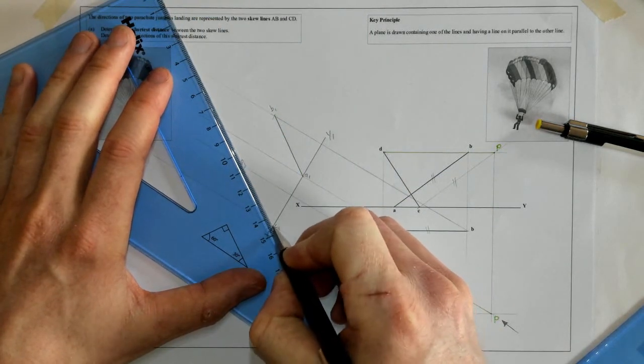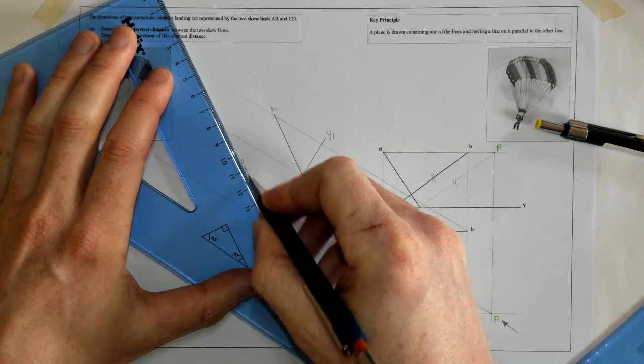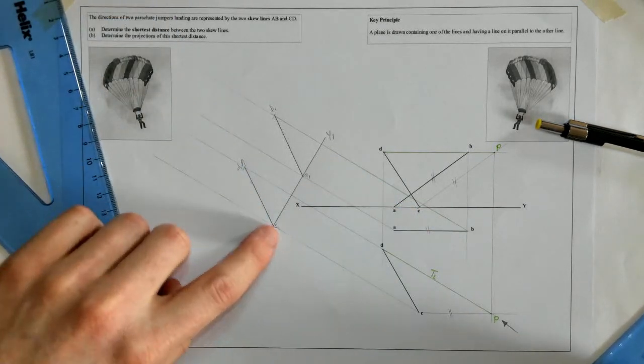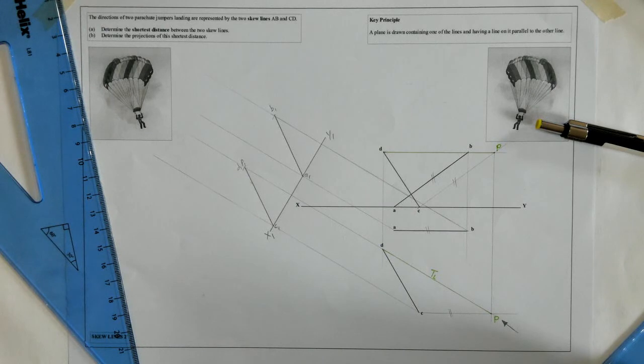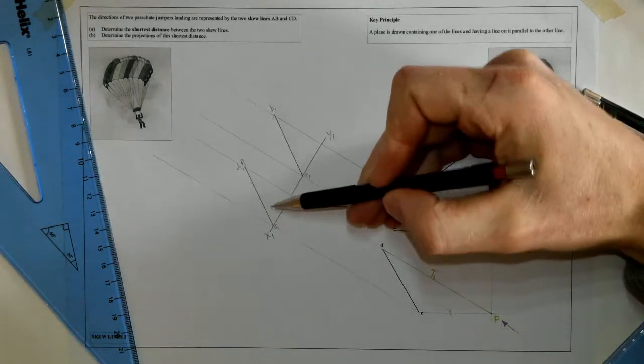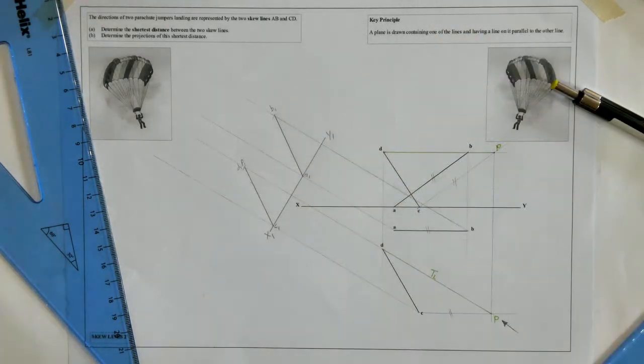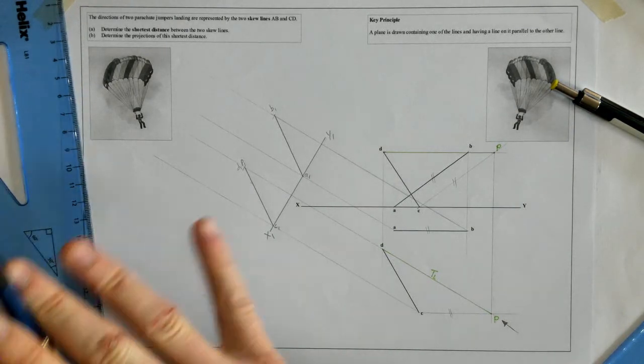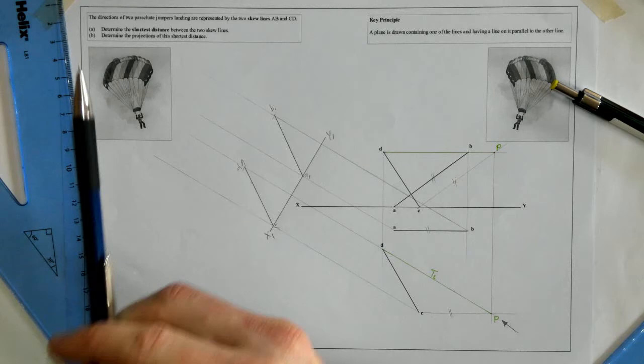and my triangular plane which I created now appears as just a line. So I know I'm on the right track. These should always appear to be parallel in your first auxiliary view. Now, the new part, so that's all what we covered in the previous worksheet.